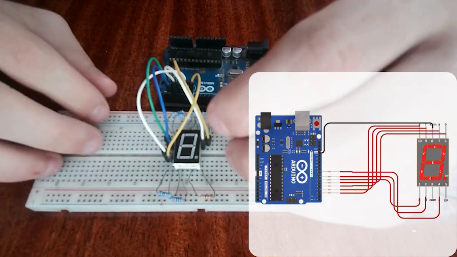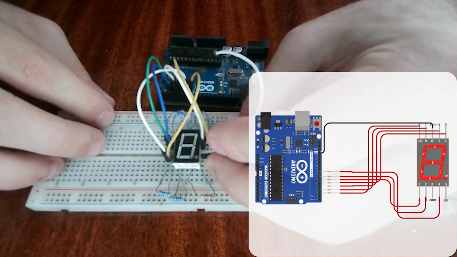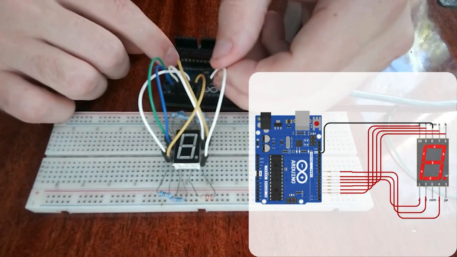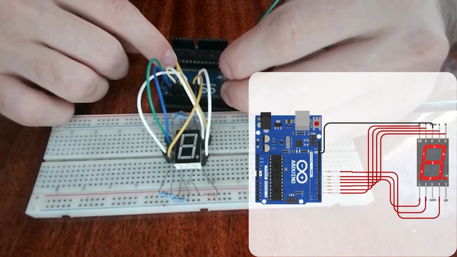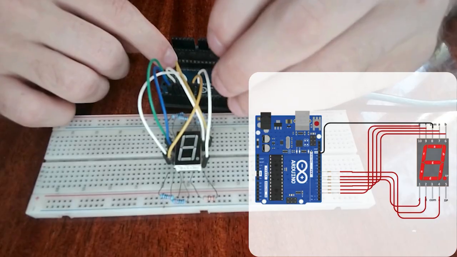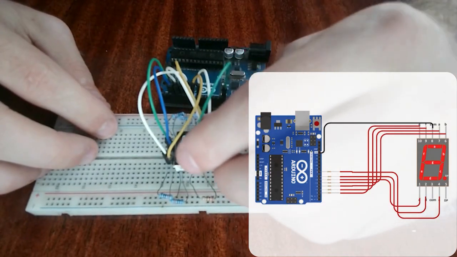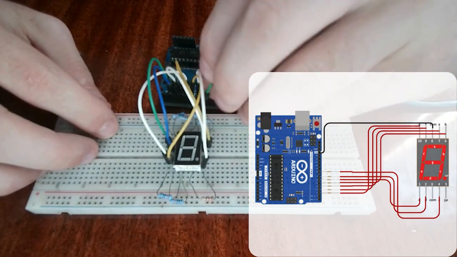Then we're going to connect the C pin, which is right here and responsible for this LED right here, to pin 8 on the Arduino. The last pin we're going to connect is G and D. That is one of the center pins on either side, whichever side. Over here, I'm going to connect the ground to this side.